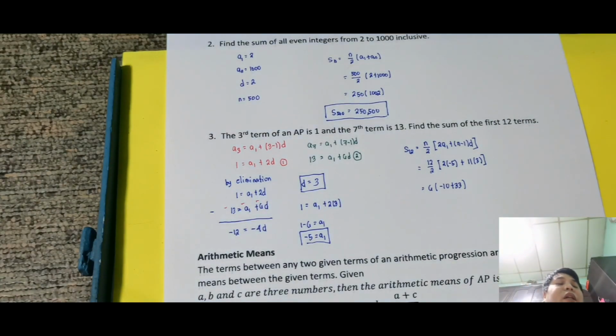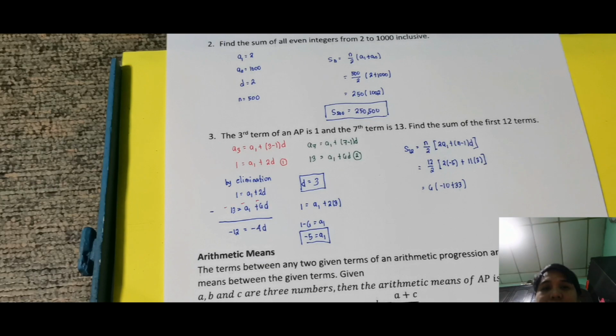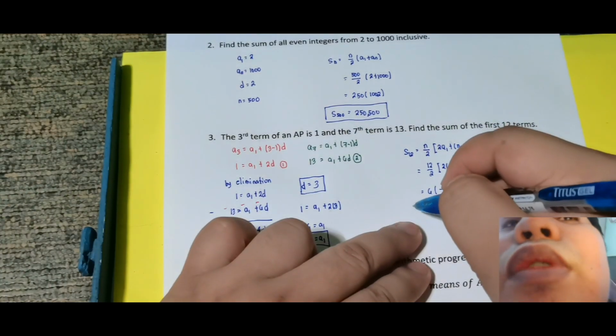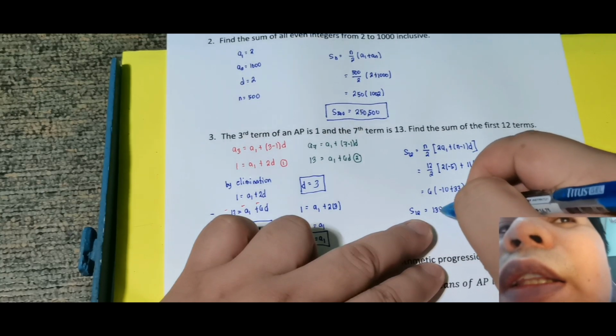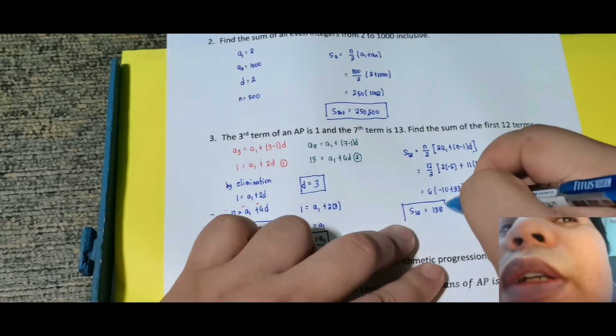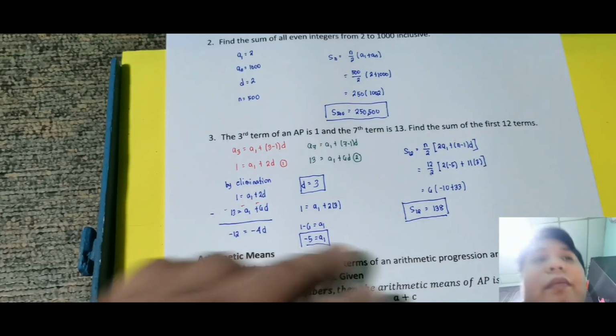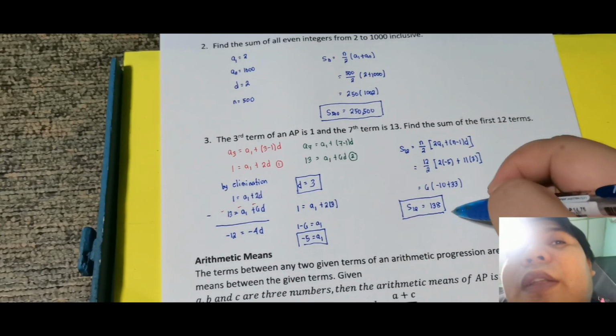So this is 23 times 6, no? So 23 times 6 is 138. So yung sum ng first 12 terms is 138. Kasi 23 times 6. Okay, so ito yung sagot natin dyan.